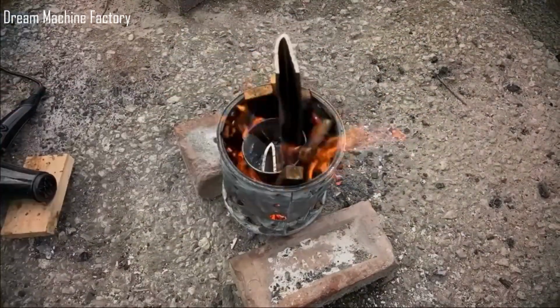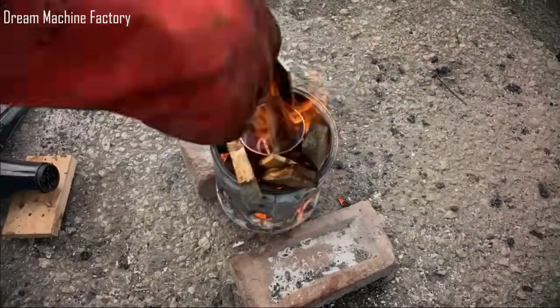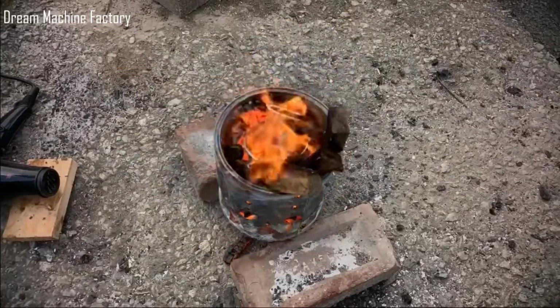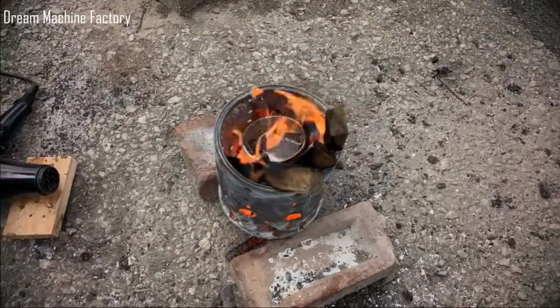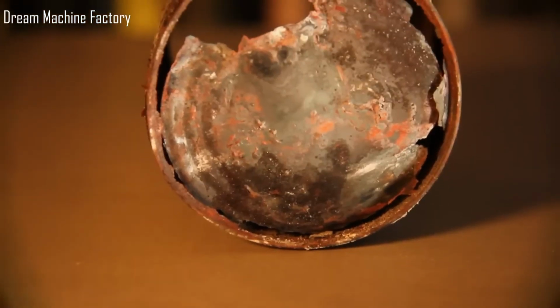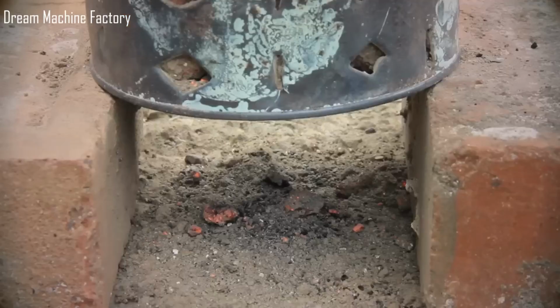Switch on your air supply, hairdryer, hot air gun, or blower, and direct it toward the base holes to increase combustion temperature. Add small pieces of aluminium to the crucible. Smaller chunks melt faster, though larger pieces will melt given enough time. During melting, monitor the fuel and add more as needed to keep the fire hot.